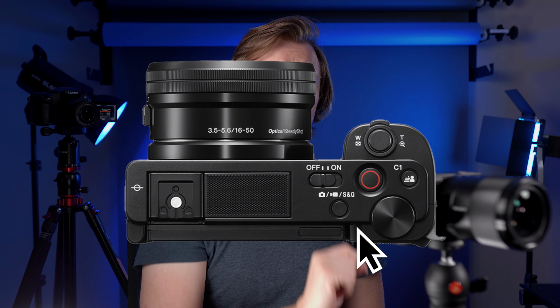There's the top menu here. This is specific to the ZV-E10. It's not like the other APS-C or the other Sony full-frame cameras. They have a picture mode, a video mode, and an S&Q, which is a slow and quick mode. So you cycle through those. There is the S&Q, because we were in video mode. And here is the picture mode, and now we'll go back to the video mode because we're going to start in video mode.